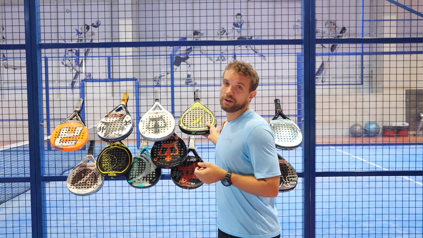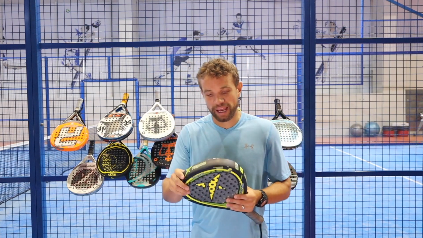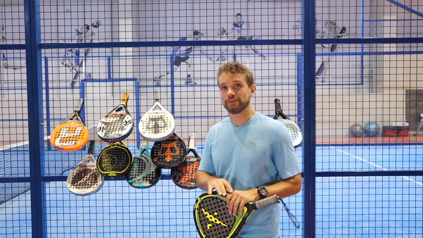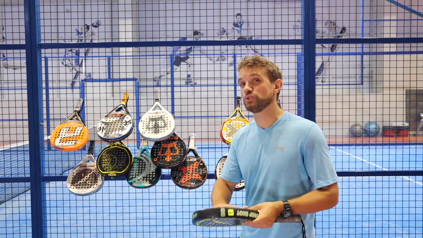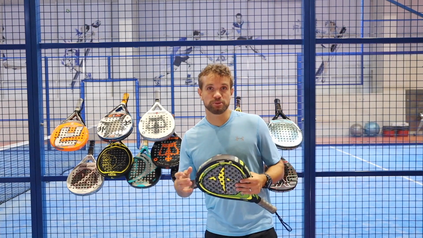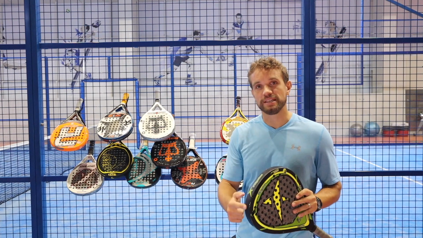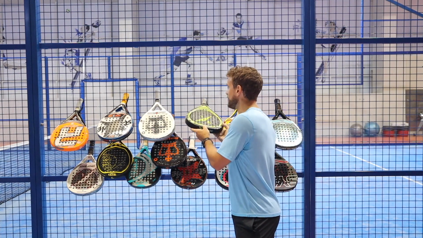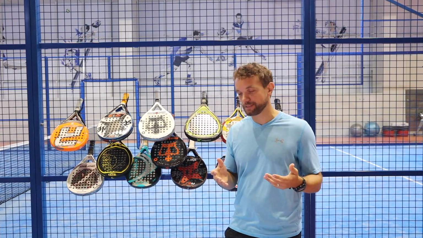So to begin with, the outer frame is usually made of either a fiberglass or a Kevlar. The fiberglass is a cheaper option, Kevlar is slightly more expensive, and it's there for durability. The purpose of it is to protect the racket, and often you'll see companies will have a plastic sheath over the top or a metal sheath, and that's really to protect the frame from being cracked.